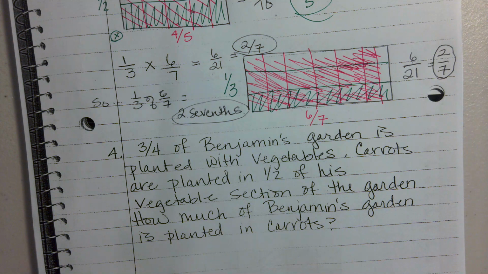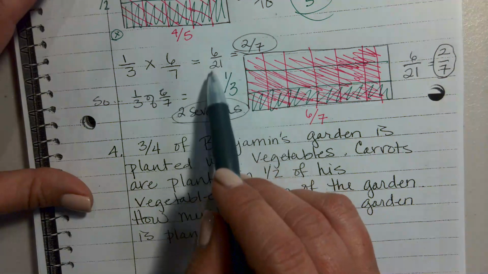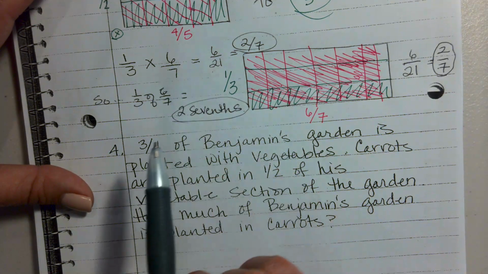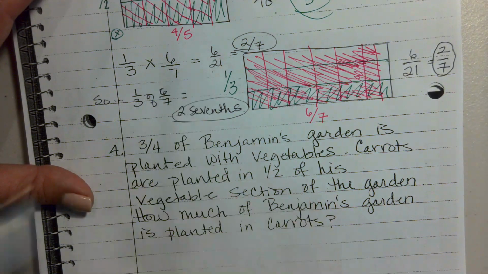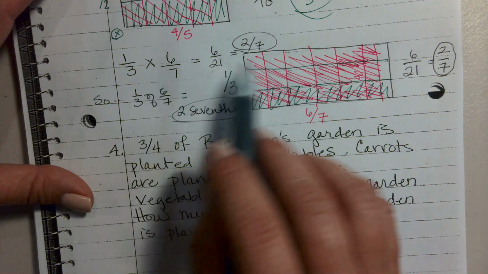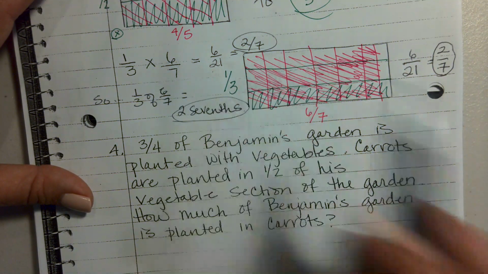So with that, we could split this into sevens, right? Oh, it'd be 6/7, right? And then if you split that into thirds, you could do that, right? And there would be 2 sevens, 2 sevens, 2 sevens, right? And there you go, 2 sevens.